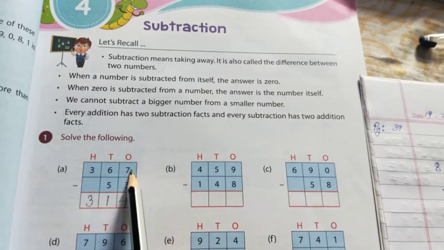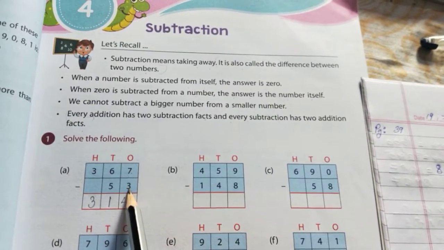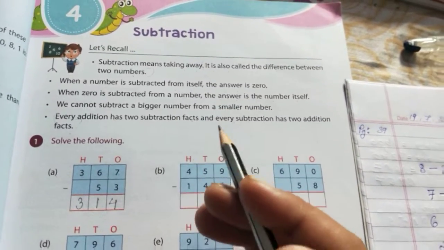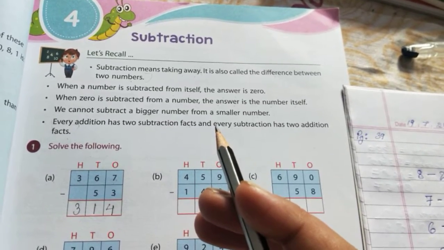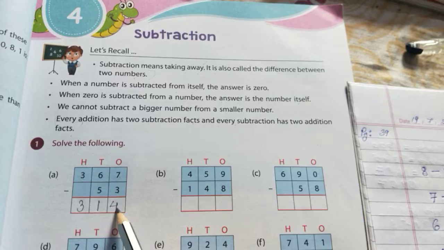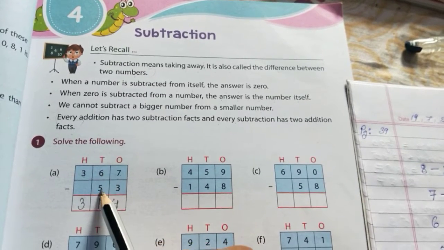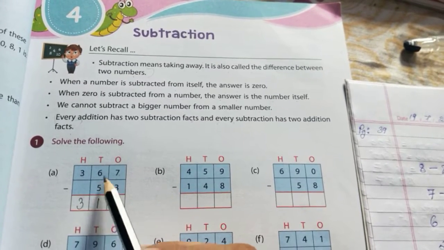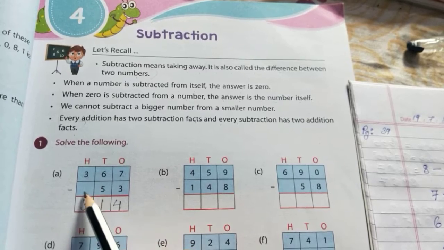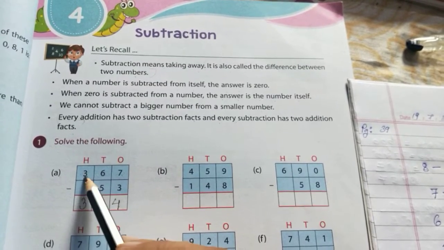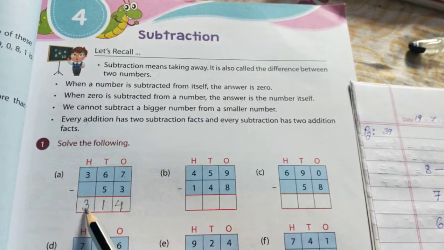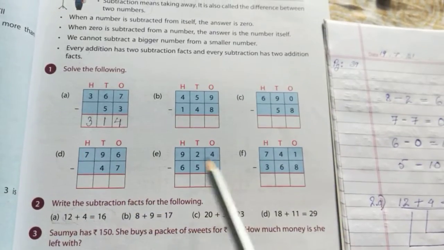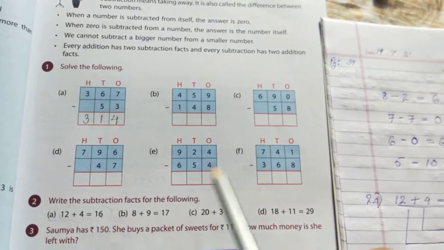Over here at the ones place there is 7 and at the bottom there is 3. Subtract 3 from 7 and how much will you get? 4. 6 minus 5 will be 1. If you subtract 5 from 6, you'll get 1. And 3, since there is no number over here, you bring the 3 down. So the answer is 314. Similarly you are going to do these questions in your book itself.